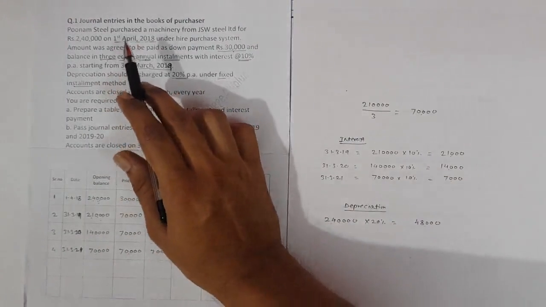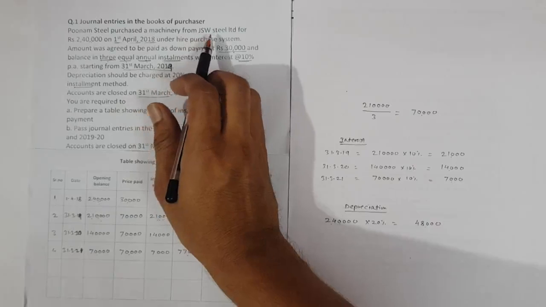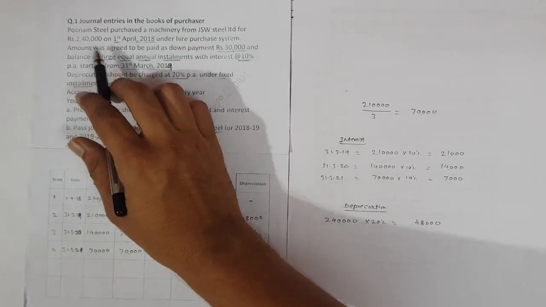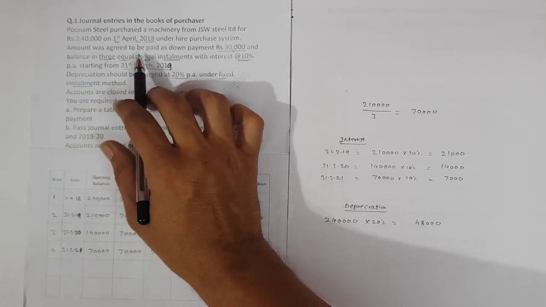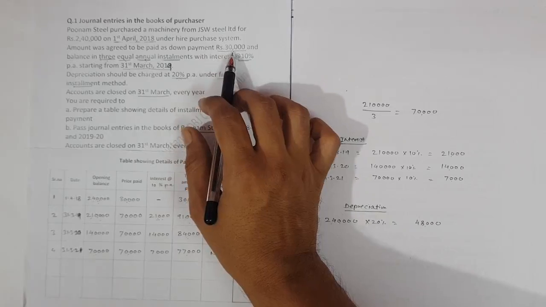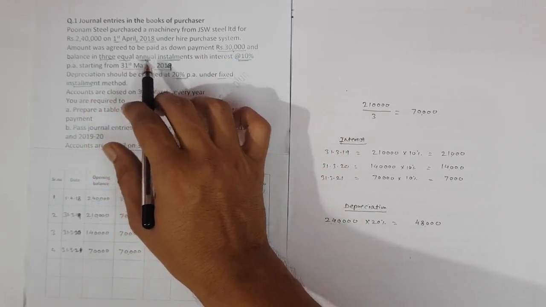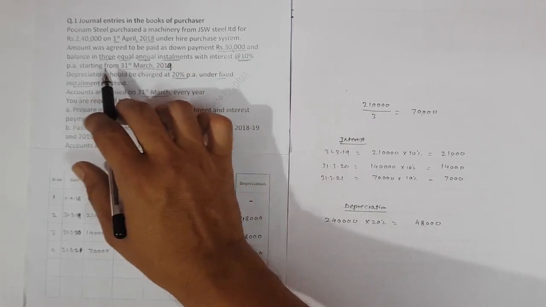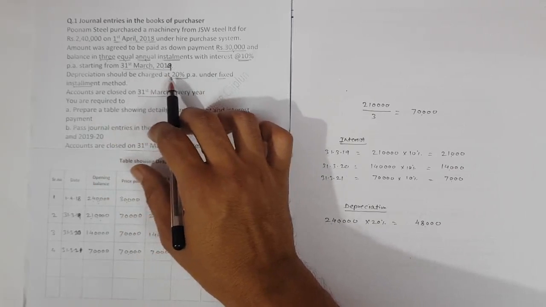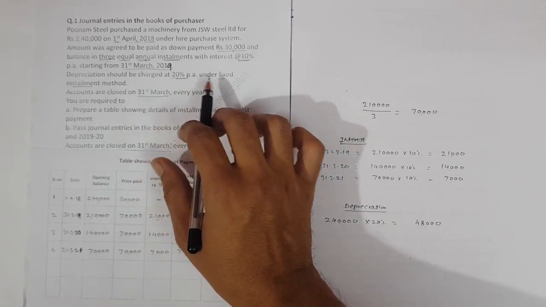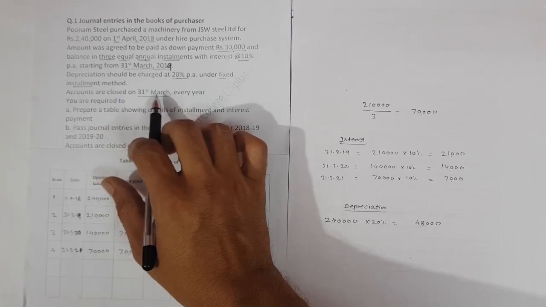Question of hire purchase. Poonam Steel purchased a machinery from JSW for rupees 2,40,000 on 1st April 18 under HP system. Amount payable as down payment is 30,000 and 3 equal annual installments with 10% interest start from 31st March 19. Depreciation is chargeable at 20% under fixed installment method. Closing date is 31st March.